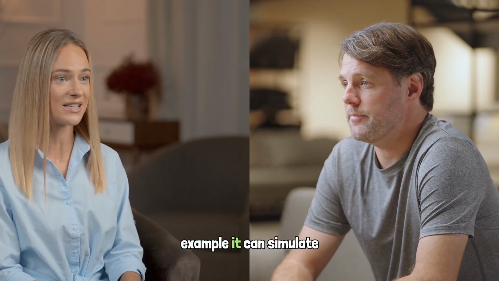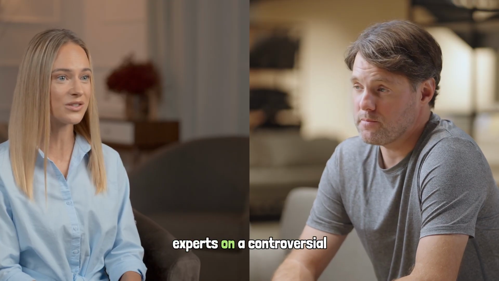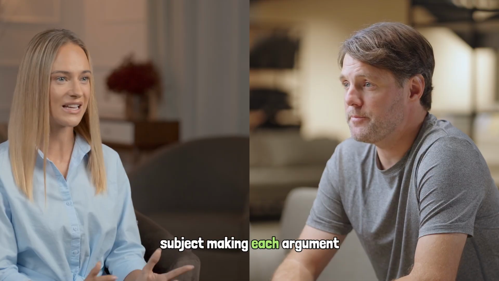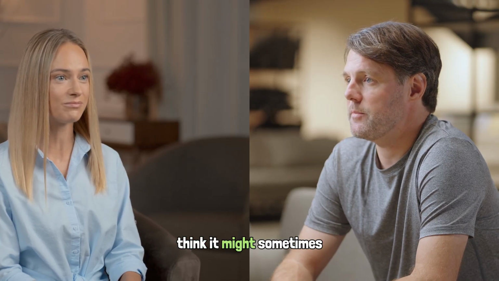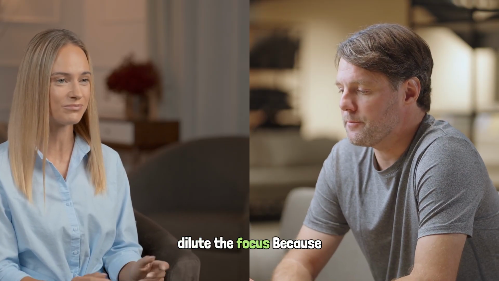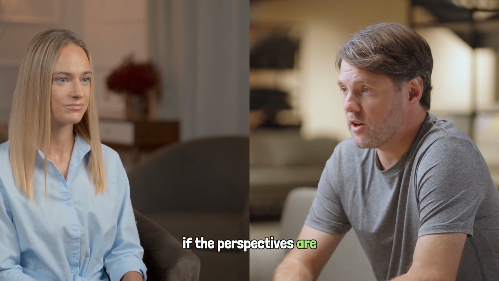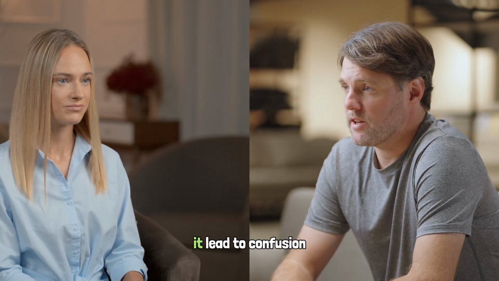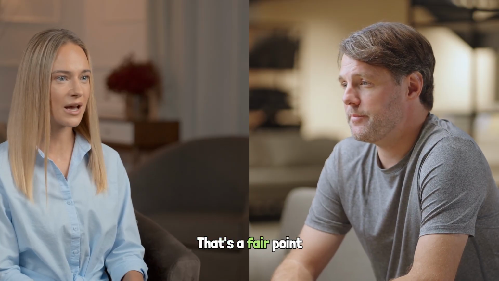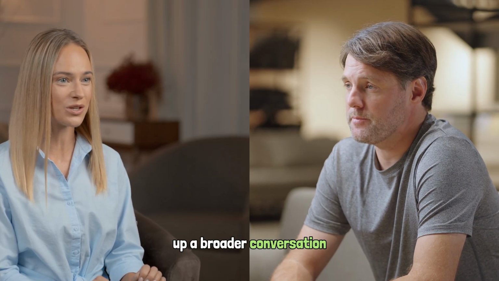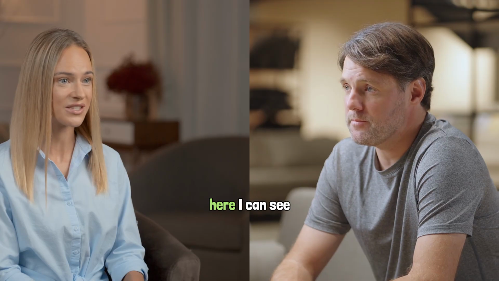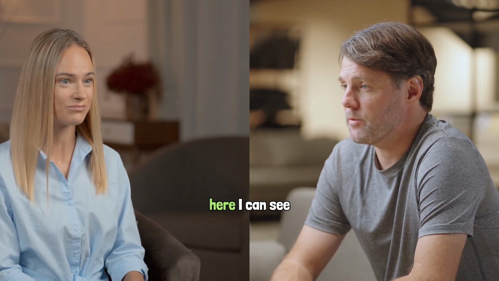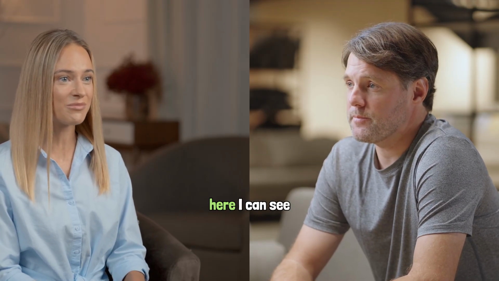For example, it can simulate a debate between two experts on a controversial subject, making each argument more compelling and balanced. That sounds really dynamic, though I wonder, don't you think it might sometimes dilute the focus? Because if the perspectives are too evenly split, could it lead to confusion? That's a fair point. While it does open up a broader conversation, you have to carefully craft the prompt to ensure that the simulation stays on point. The balance between clarity and depth is key here.